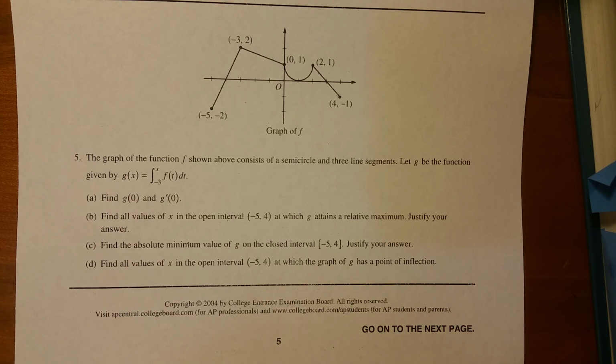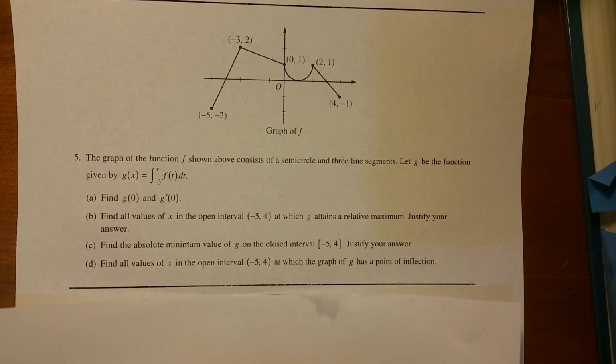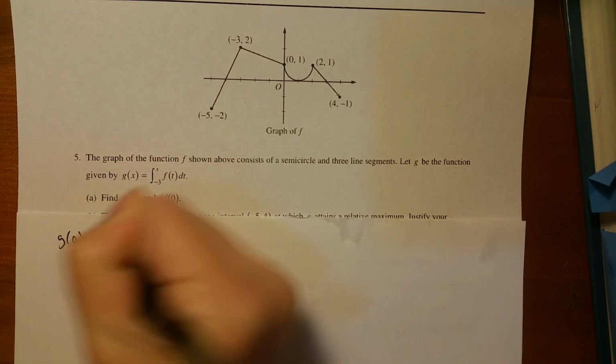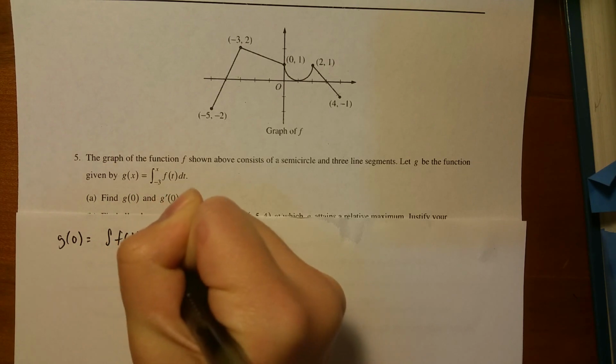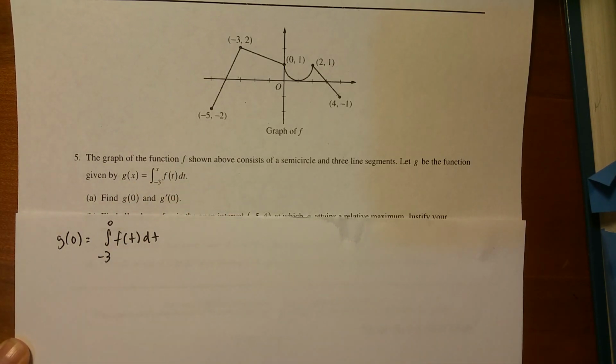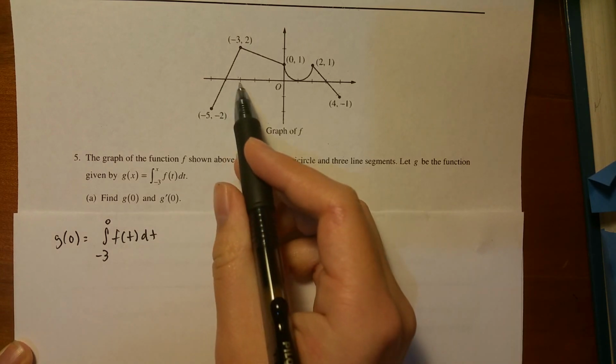Part A. Find g of 0 and g prime of 0. To find g of 0, we take the given g of x function and set x equal to 0. This will give us the integral of f of t with respect to t from -3 to 0. It is important to note the function f of t is simply the graph of f, or the graph given. Because an integral can essentially express an area underneath the curve, g of 0 is found by taking the area underneath the curve of function f from the interval of -3 to 0.